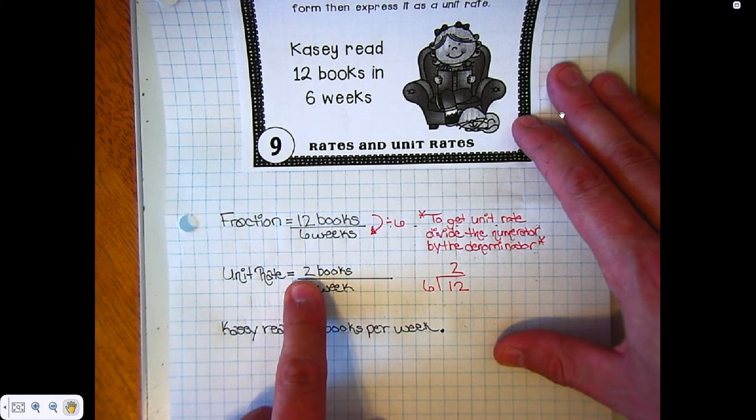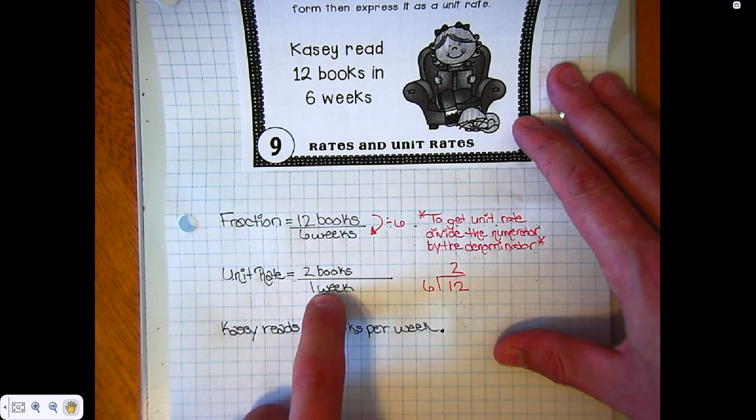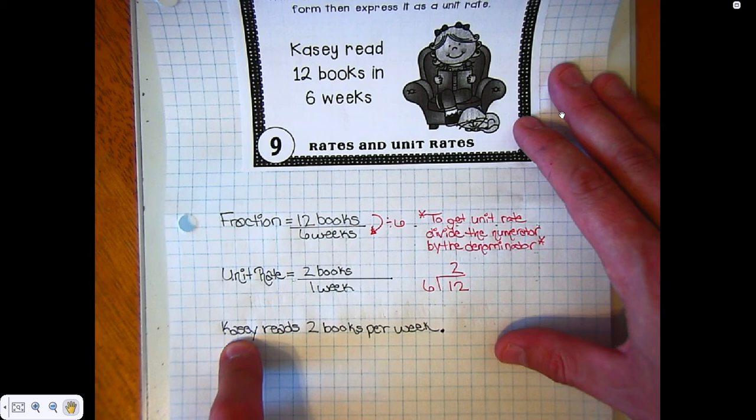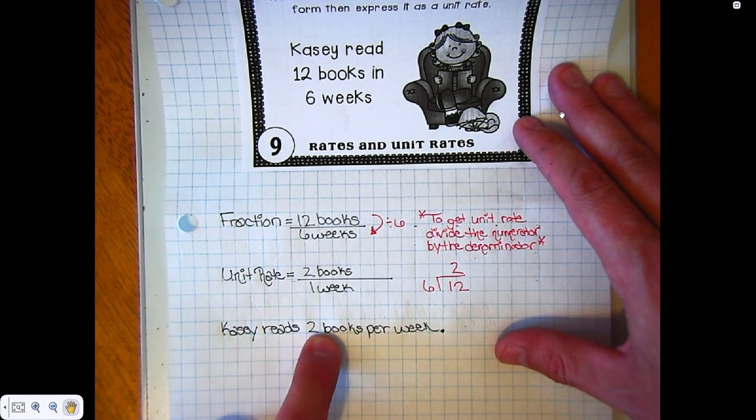That means in this case, Casey reads 2 books in 1 week. That's her unit rate. Remember, unit rate will always have a 1 on the bottom. It should always be per 1 unit, whatever it is you're measuring: weeks, dollars, pounds, whatever it is, per one. Now, our finalized answer is going to be Casey reads 2 books per week.